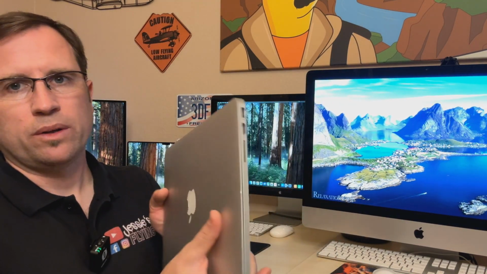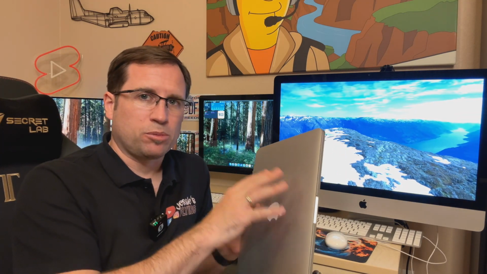The other one that cannot handle 4K very well is my MacBook Pro 2015. This one is only capable of 1440, so 2K, not 4K. And speaking of the MacBook Pro 2015, there is one more thing, as Apple always says, I'd like to show you.